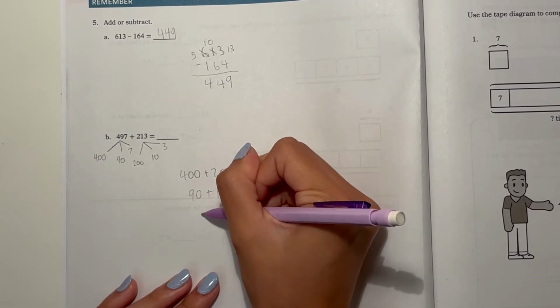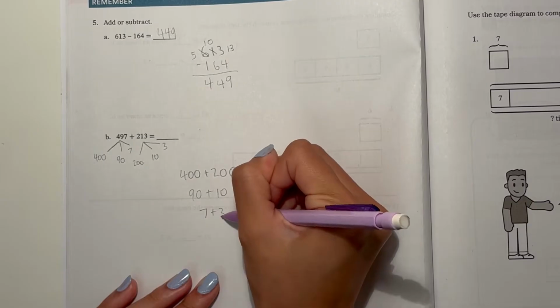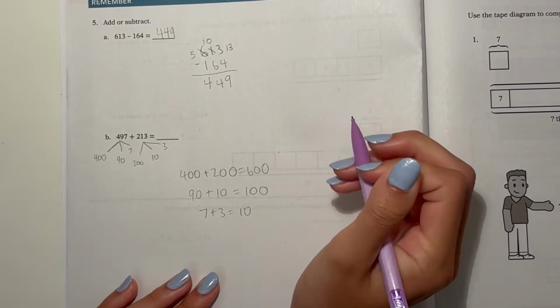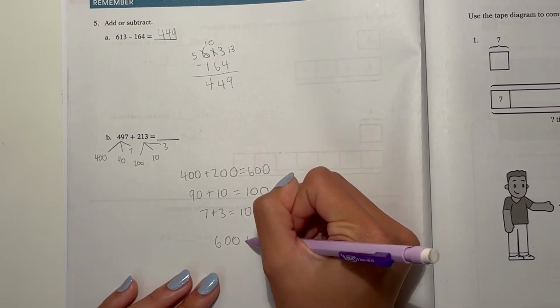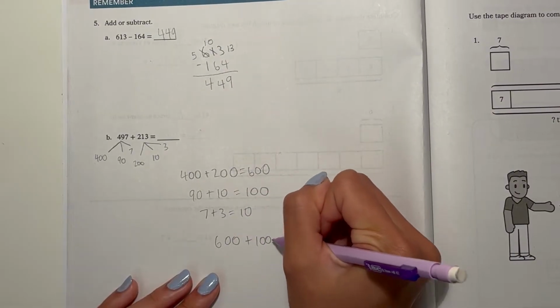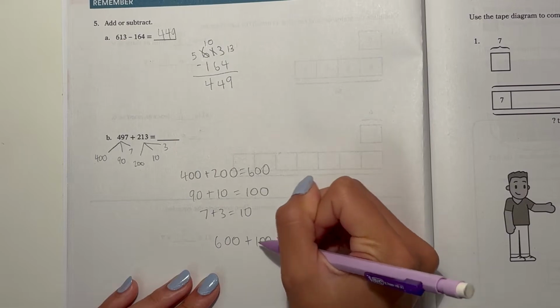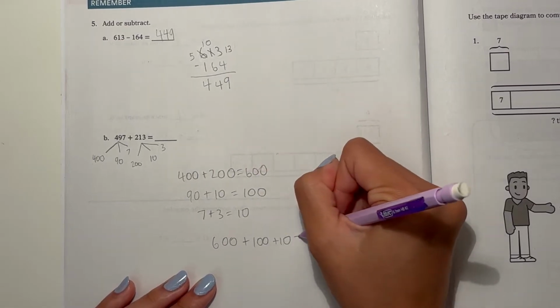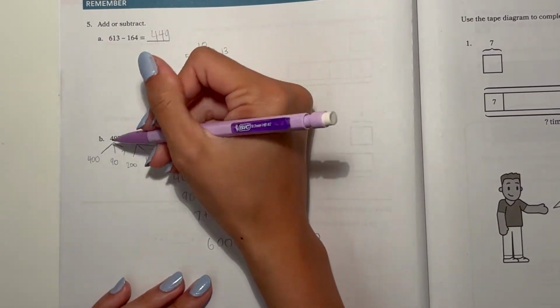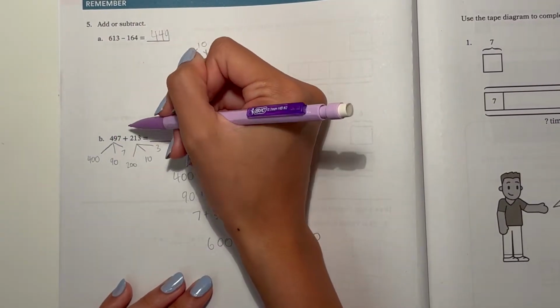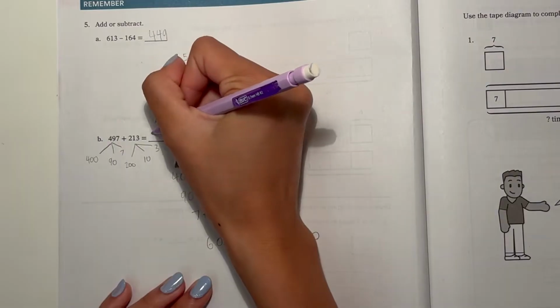And add the ones, 7 plus 3 equals 10. Okay, so we have 600 plus 100 plus 10. So 600 plus 100 is 700, and then 10. So the answer to 497 plus 213 is 710.